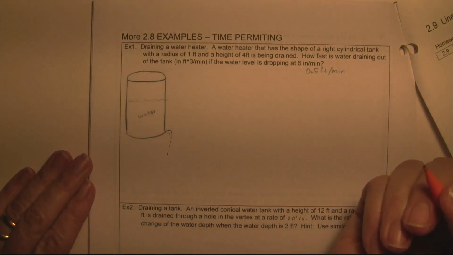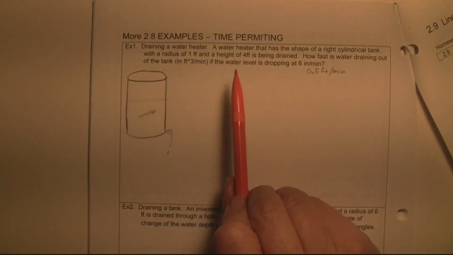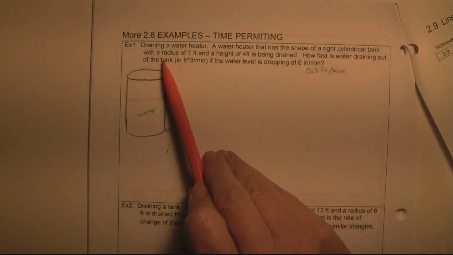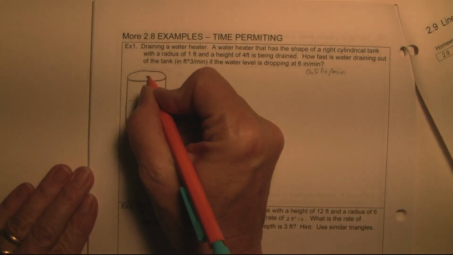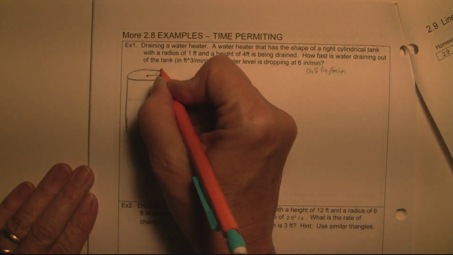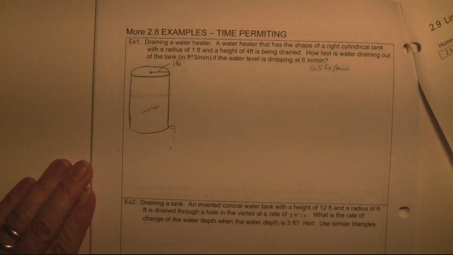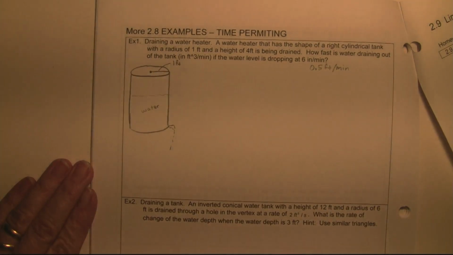So let's write all the things that they kind of gave us in this problem. They said that the water heater has a radius of 1 foot. So I'm going to put the radius here at 1 foot. Now I want you to notice that is the radius of the cylinder, and that's the radius of the water.